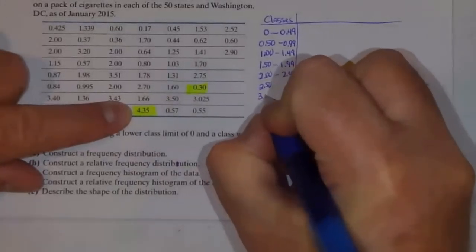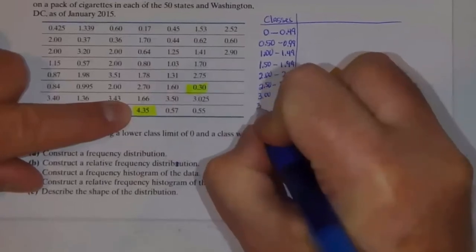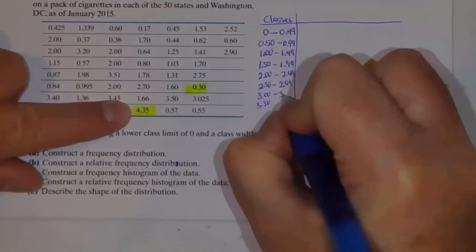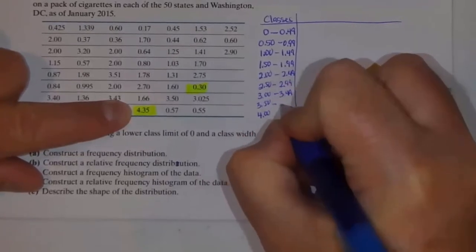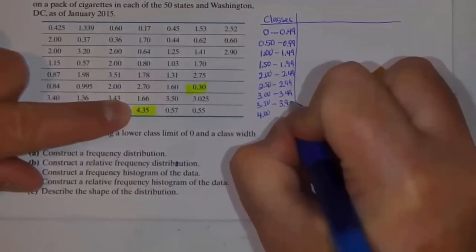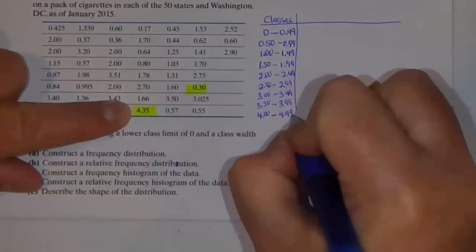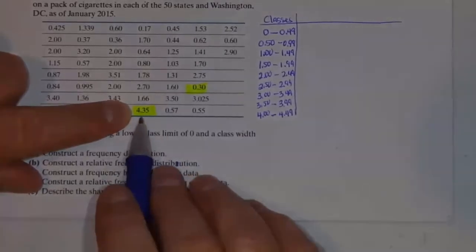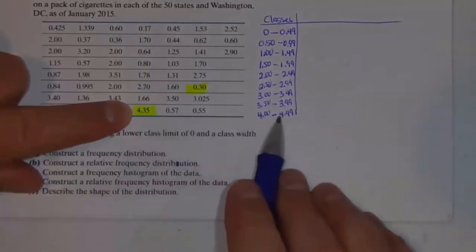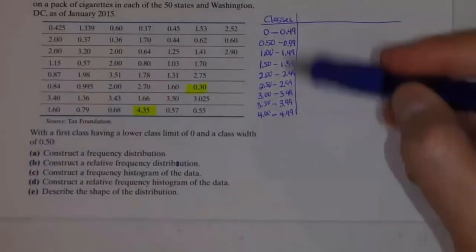So like this is going to be $3, and this is going to end at $2.99, $3.50, so $3.49, $4, so $3.99, and then this is going to go to $4.49. The next class would start at $4.50, but we don't need another class because the 435 is going to go in that class. So I figured that out.